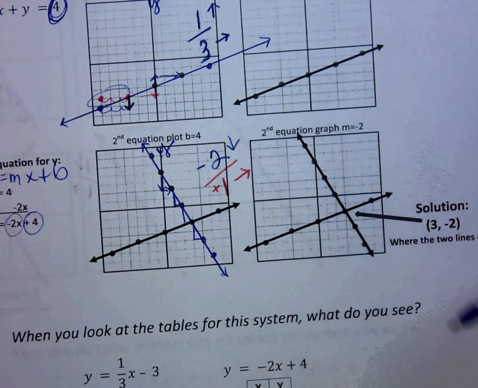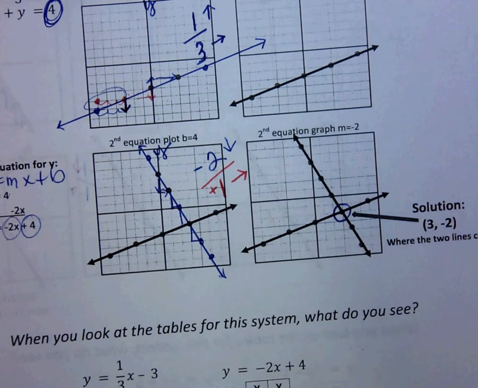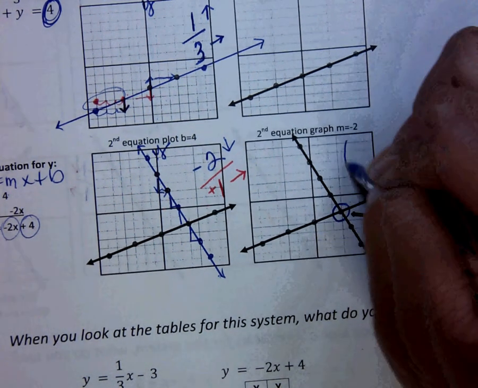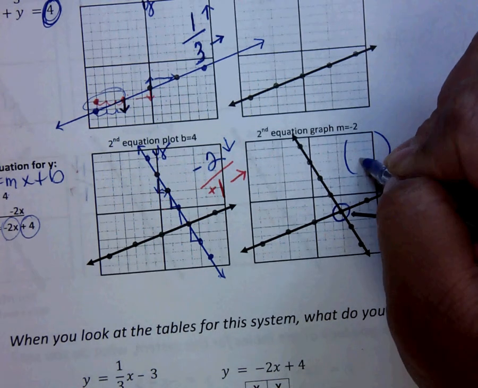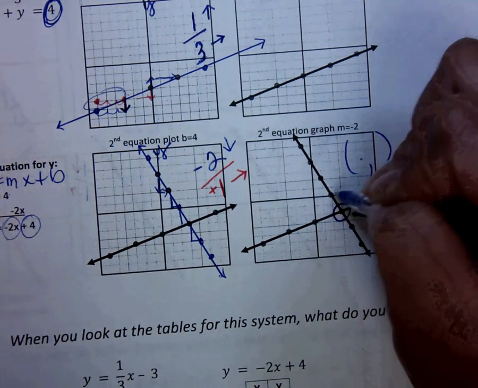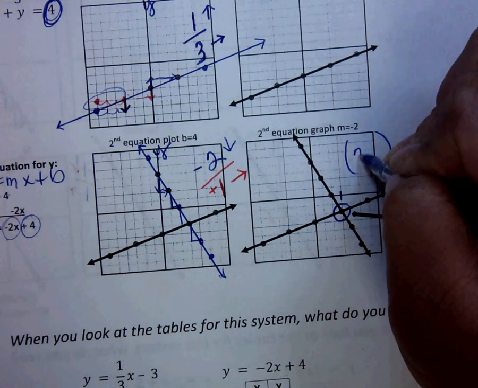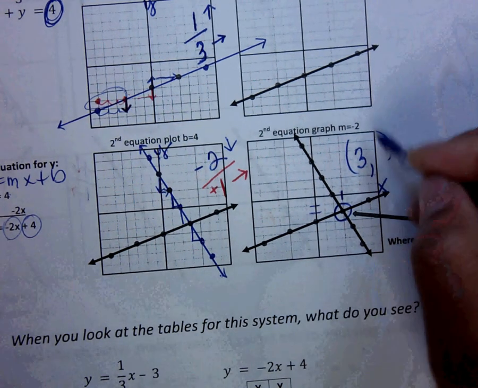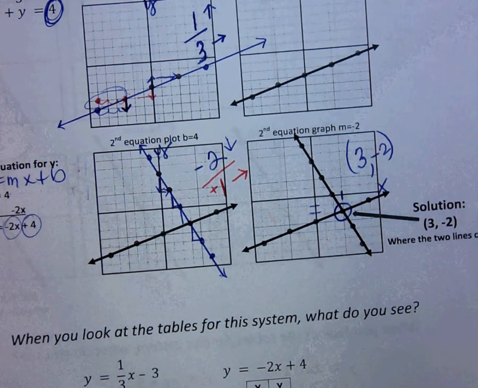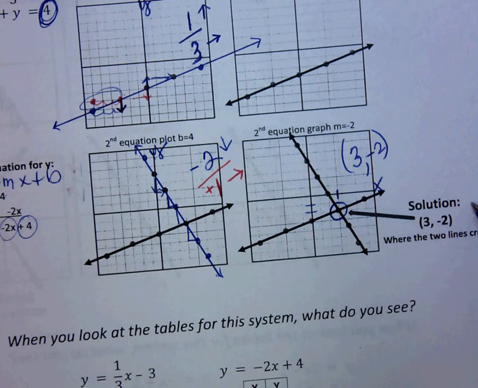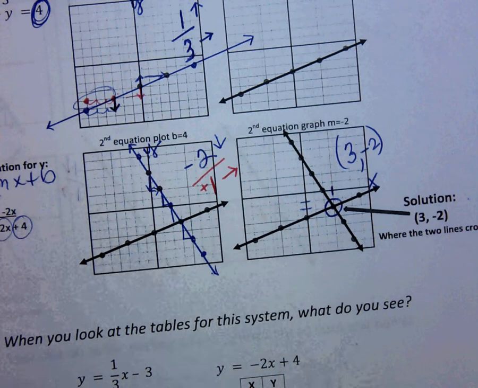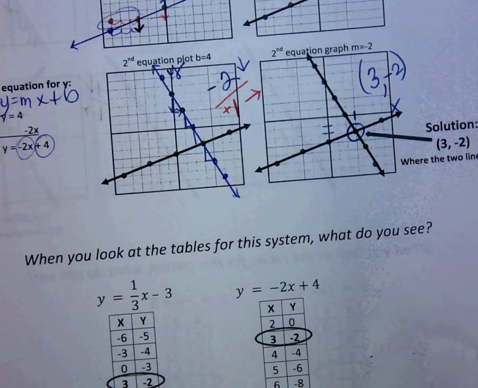What is the solution? Well, this is the x-axis, and we know when we write the solution, the x will go first. So, 1, 2, 3. That's correct. And then we come down on the y. 1, 2. Negative 2. Now look, it matches. It's where they cross. I have the solution. I am excited. I got it right.